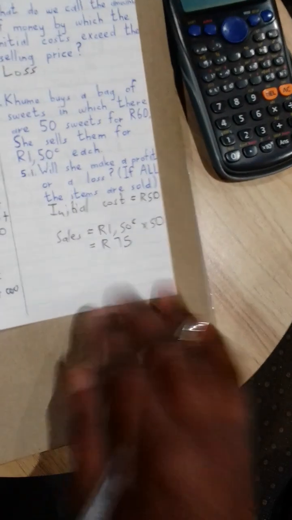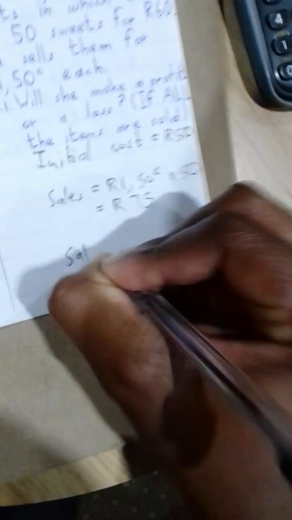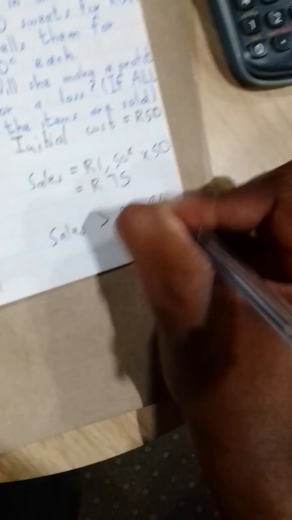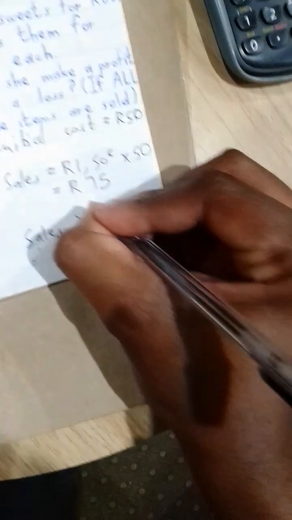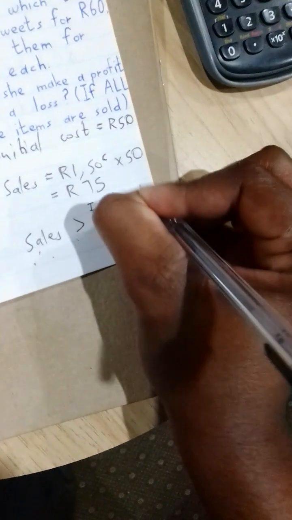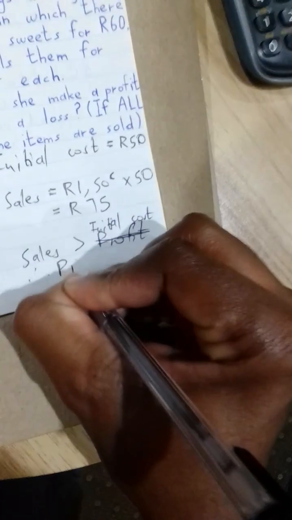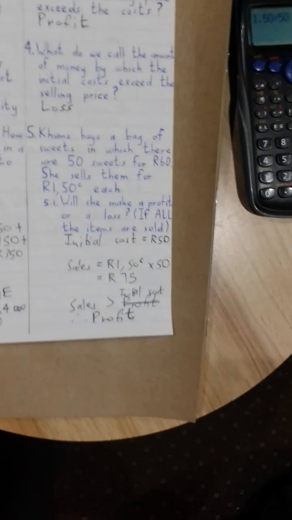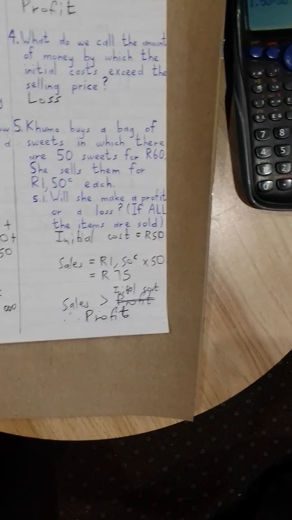Okay, so as we can see here, sales greater than initial cost. So therefore, she will make a profit, right? If the initial cost was greater than sales, it was going to be a loss.